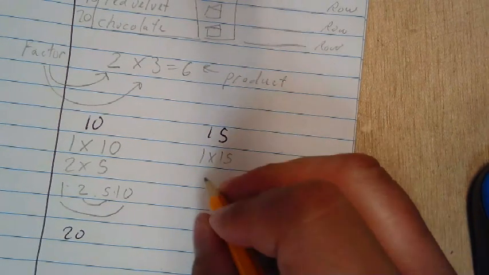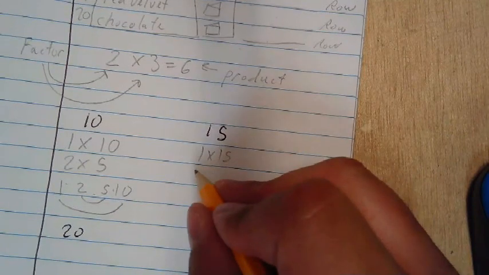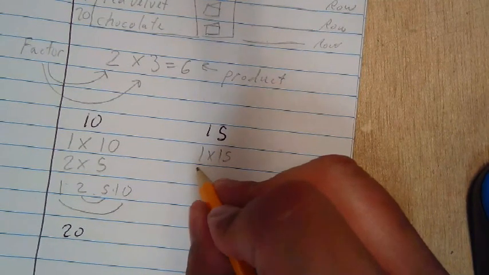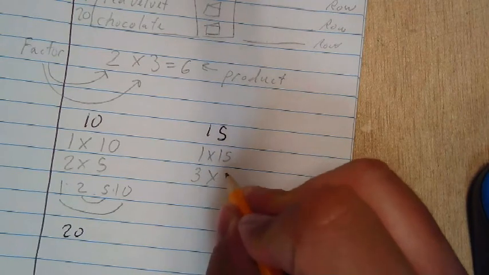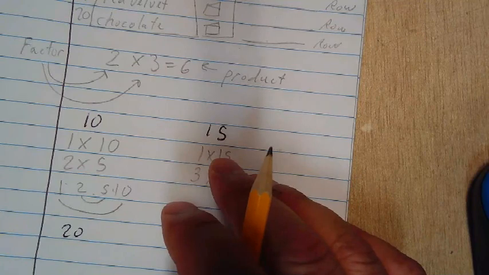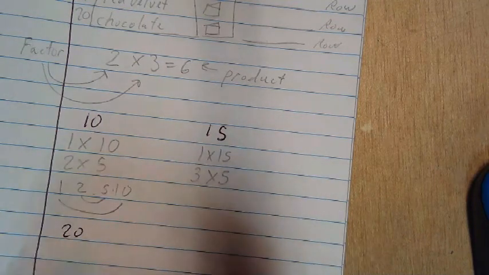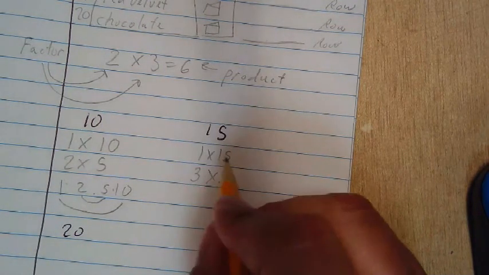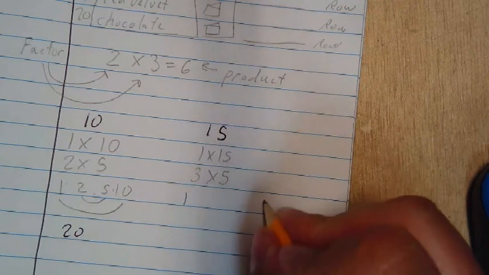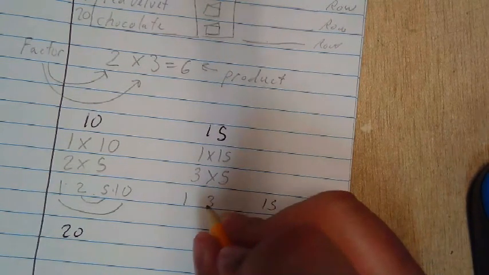All right, 15. 1 times 2. You can always start with 1. Always. You can't make groups of 2 out of 15. Right? You can make groups of 3 times 5. And I realize the way I'm writing it is not the way I'm saying it. But for right now, I just want to get the numbers down. Okay? 1 times 15, 3 times 5.